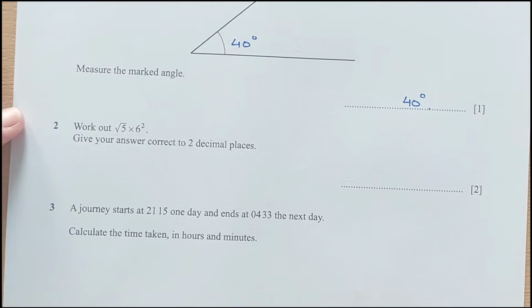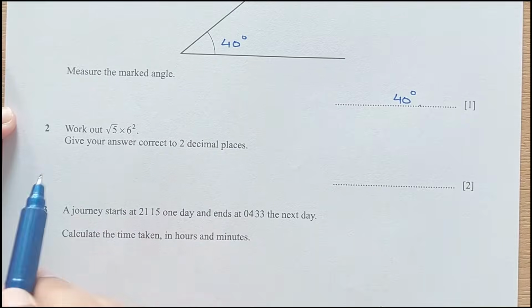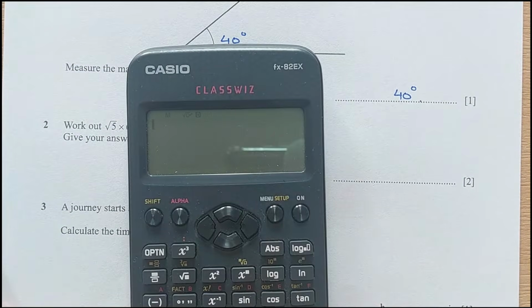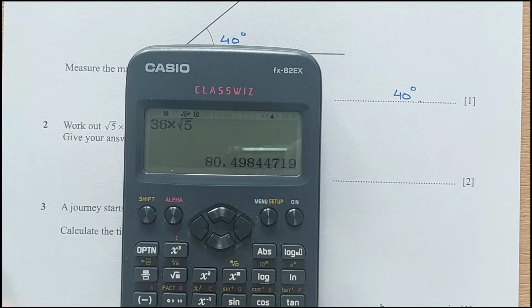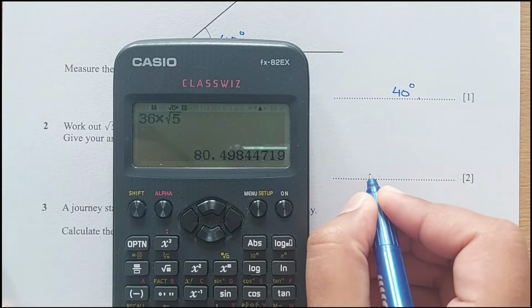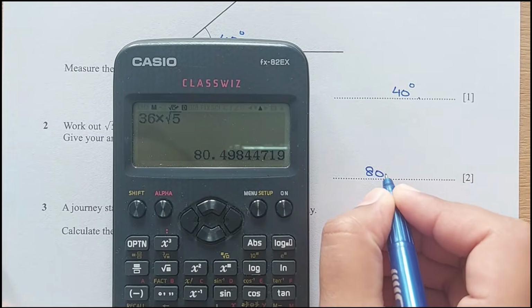Right. Now for question number 2, work out the square root of 5 times 6 squared. Give your answer correct to 2 decimal places. Okay, so 6 squared is 36, times the square root of 5. That is equal to 80.49, or to 2 decimal places, this is 80.50.